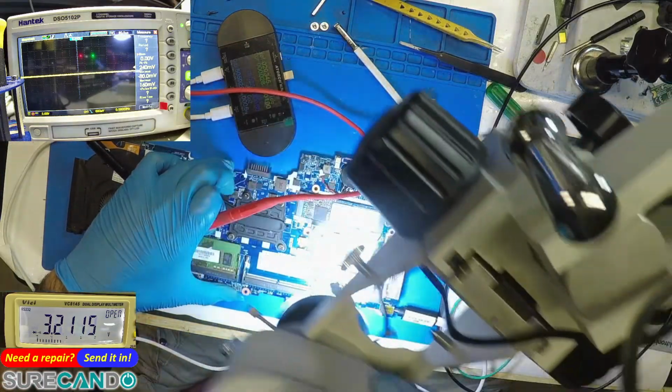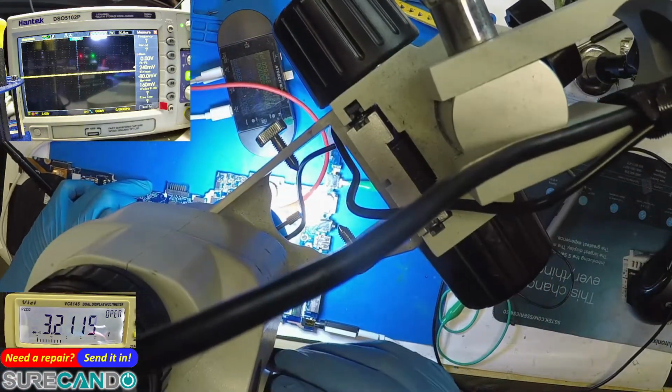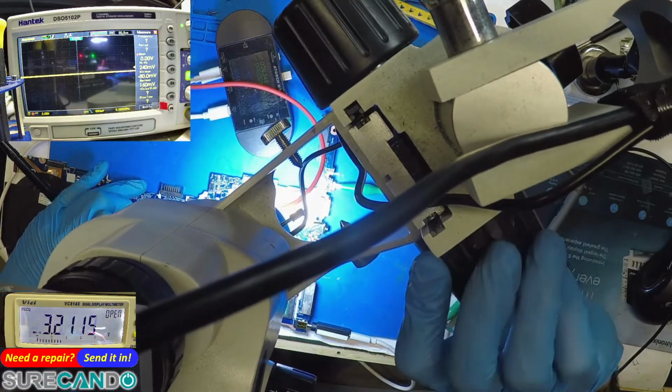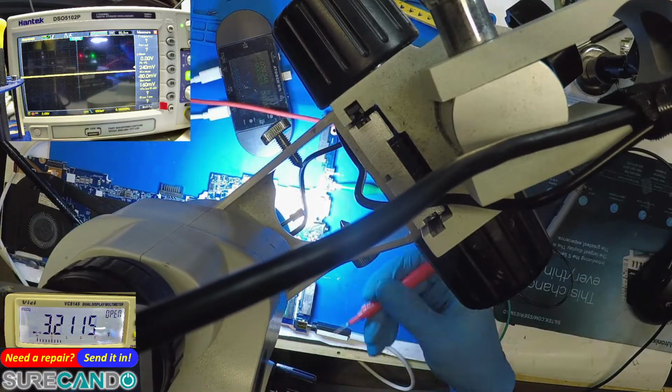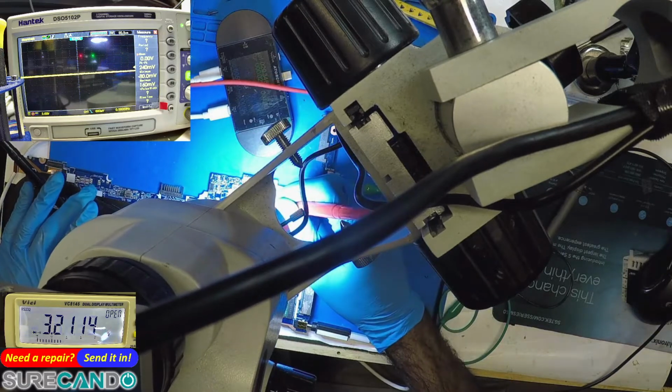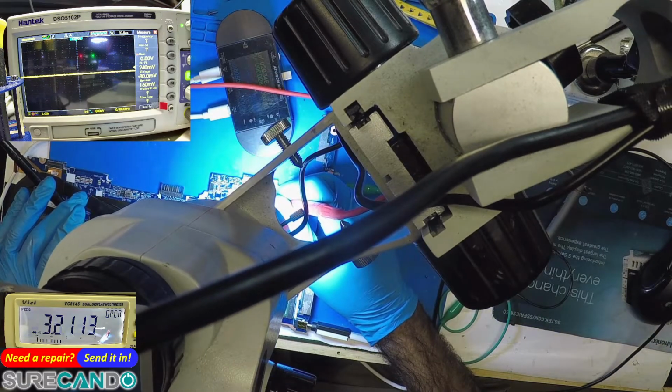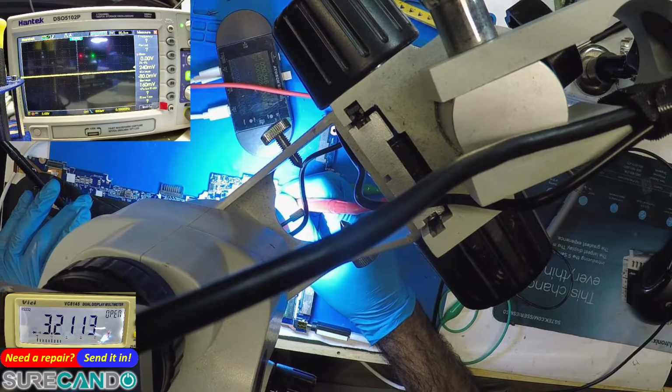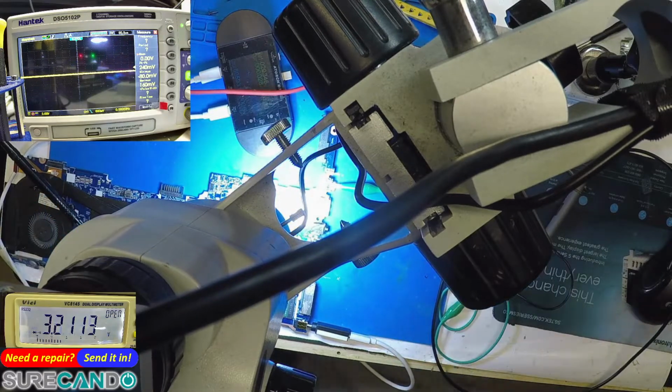Okay, so just gonna probe this guy a little bit. So BST, diode mode. No, we don't want diode mode.